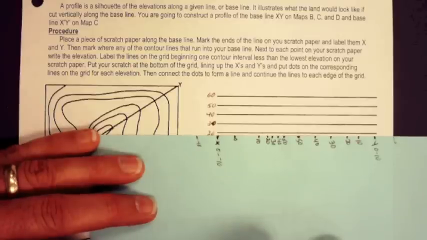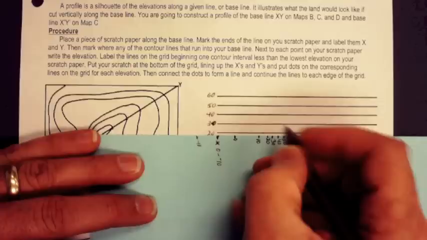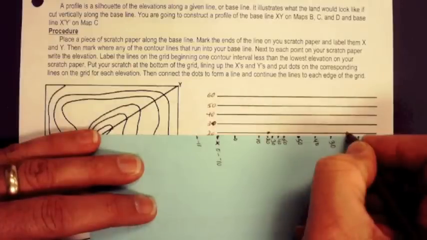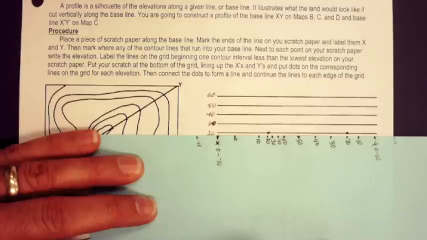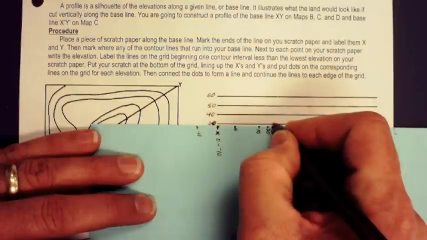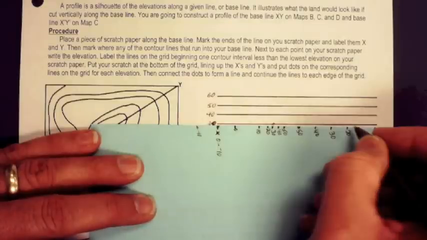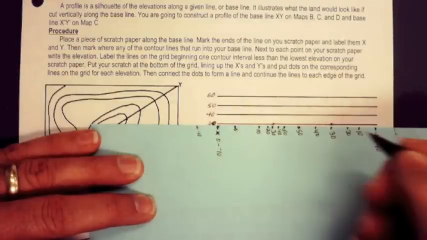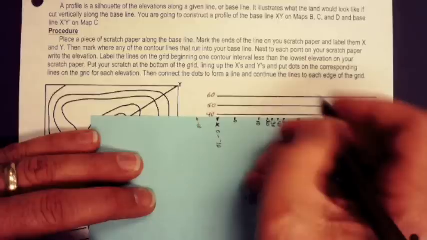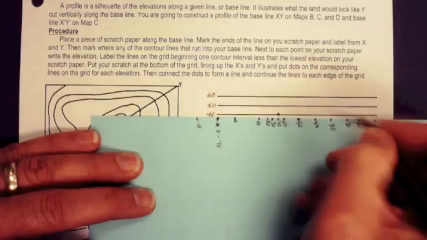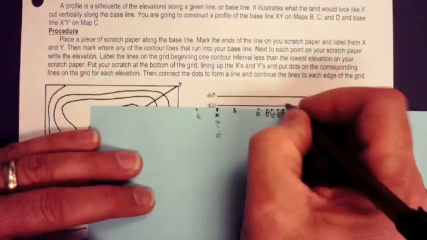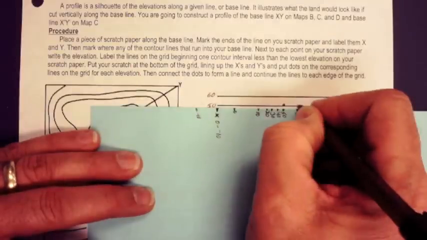Then I scoot my paper up to 20. Right above the 20 dash, I put a dot. Right above the 20 dash over here, I put a dot. Then I go up to the 30 line. On the 30 line, I'm going to put a dot. On this 30 line, I'm going to put a dot. Then I go up to the 40 line. On the 40 line, I'm going to put a dot. And the 40 line up here, I'll put a dot. And then on the 50 line, one more time, I'm going to put a dot and a dot.